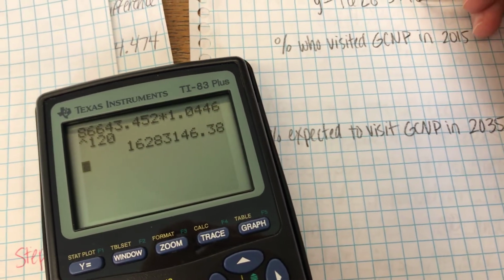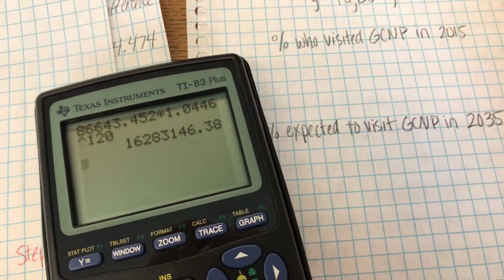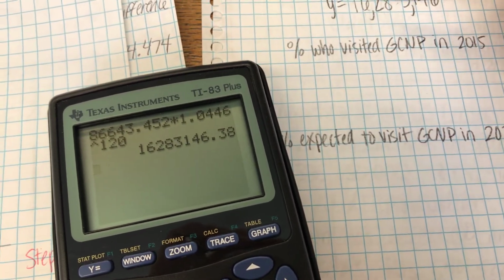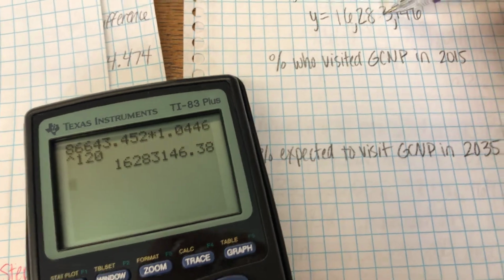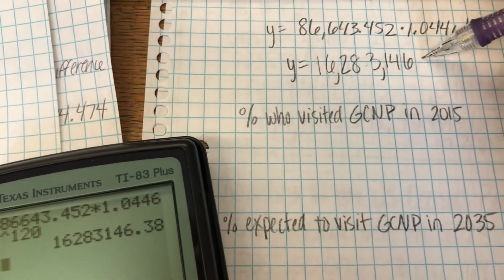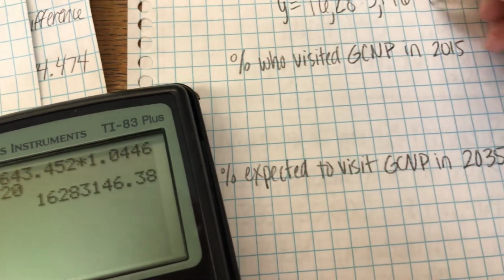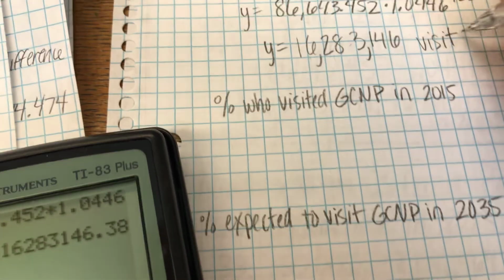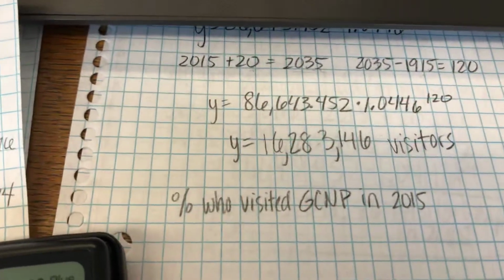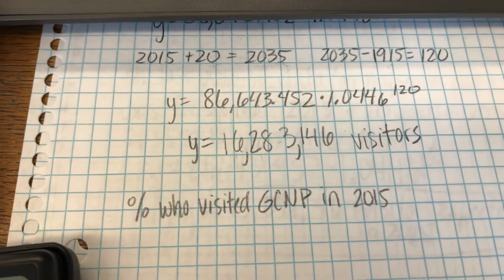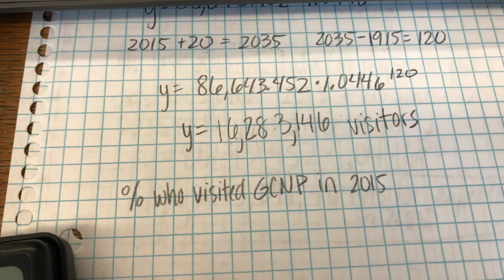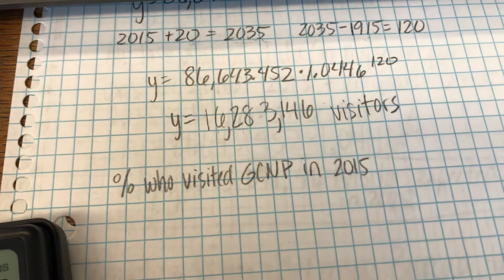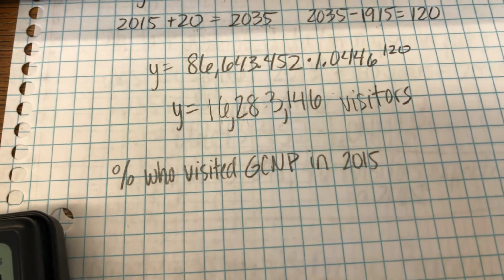I'm going to round to the nearest whole number of visitors. So 16,283,146 people can be expected to visit in 2035. So the next part of this is to say, is this prediction reasonable or not?